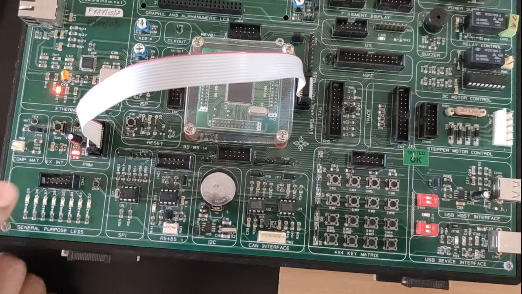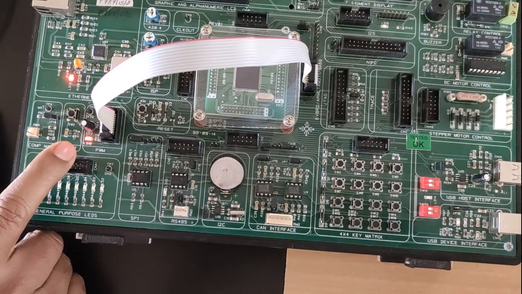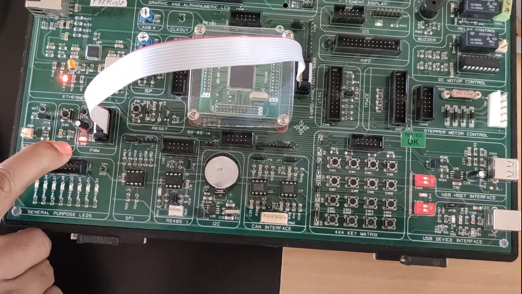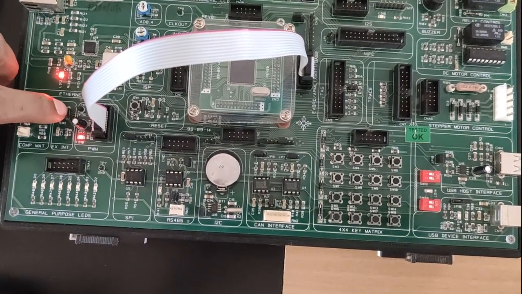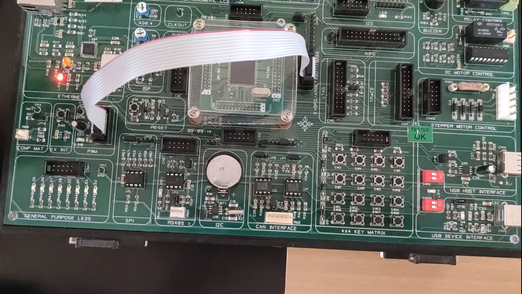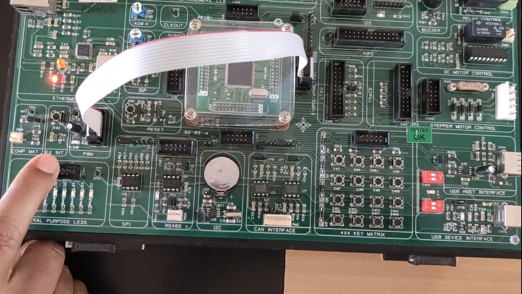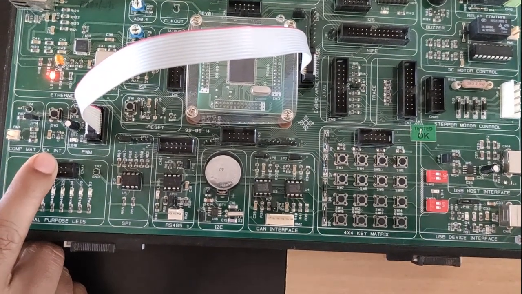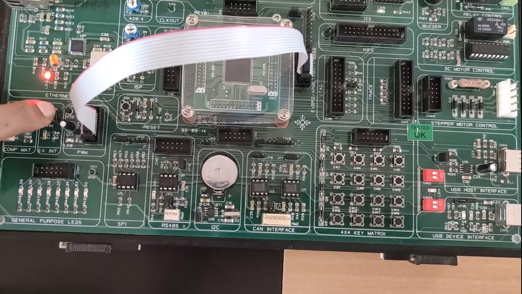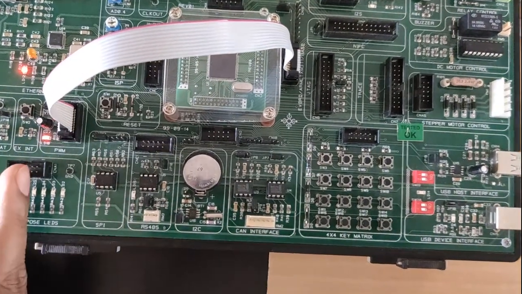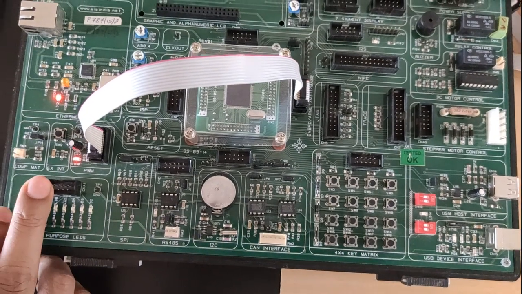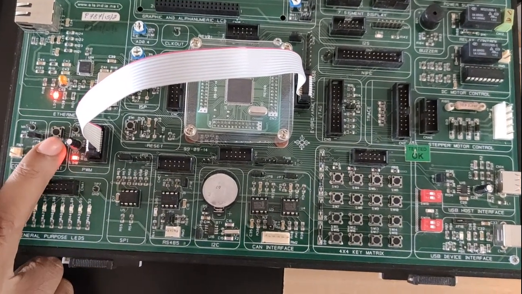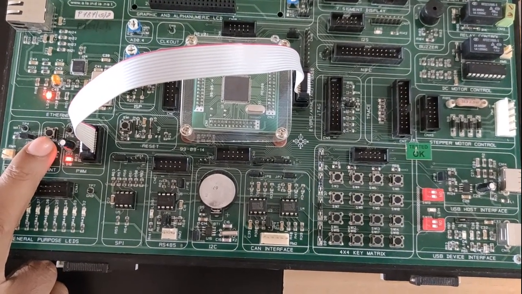Now you can observe that at the initial stage, in the program itself, we have made the LED turn on. Now I'll call the interrupt by switch 2. If I call the interrupt, the LED status goes off. If you call the external interrupt again, the LED is turned on again. This is called toggling the LED using the concept of external interrupt. Thank you.